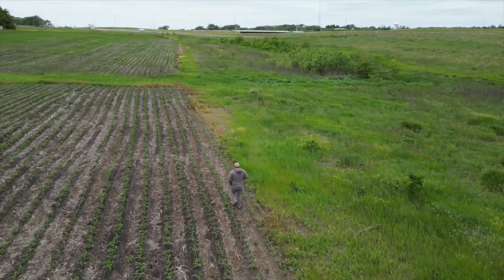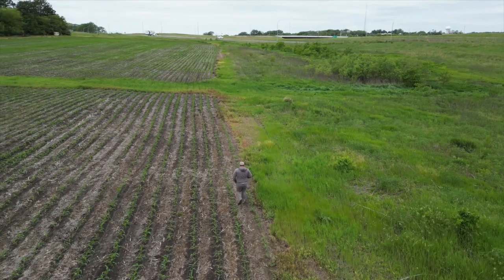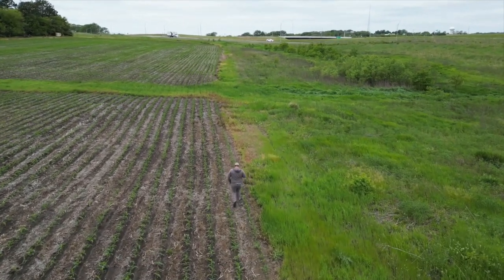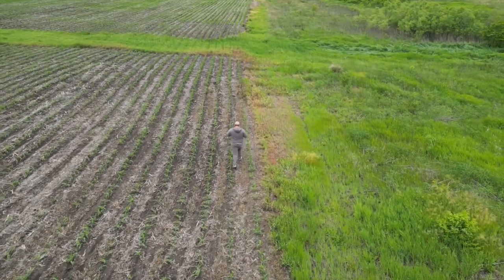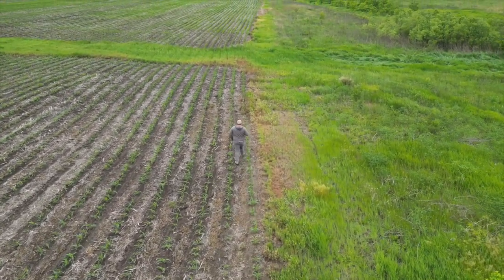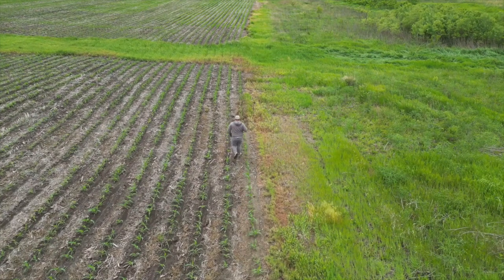And so what we're using, this is Roundup Ready corn. We're using Roundup, we're using Callisto, and we're also using liquid AMS. And so just a very simple herbicide program.